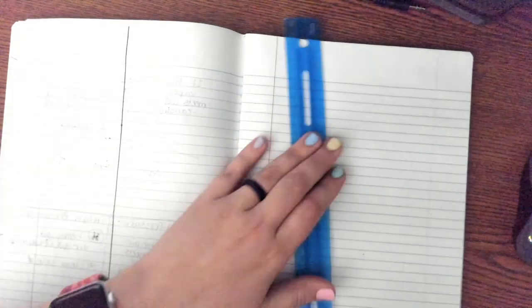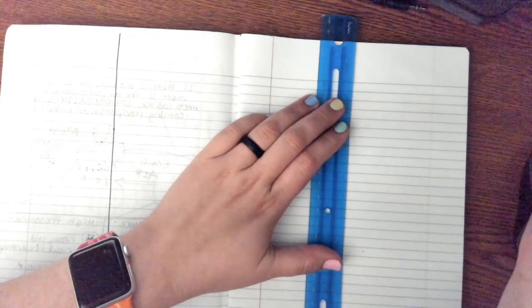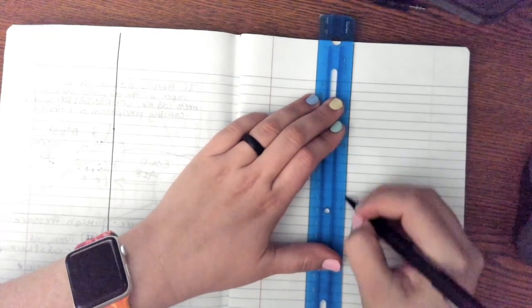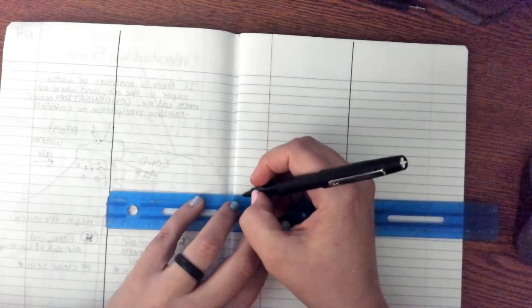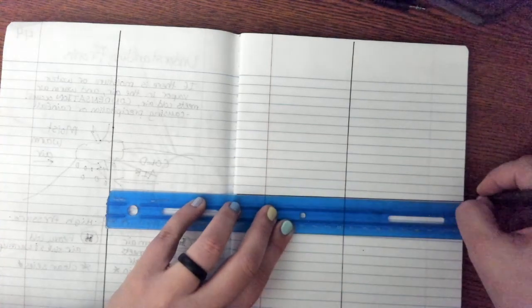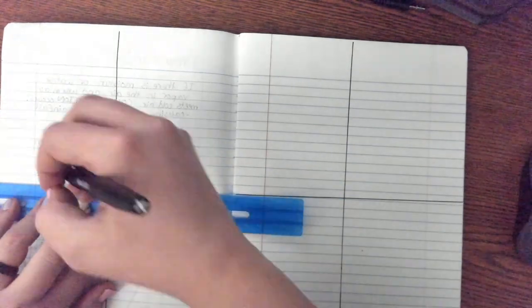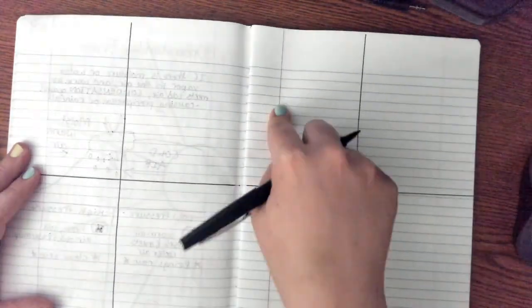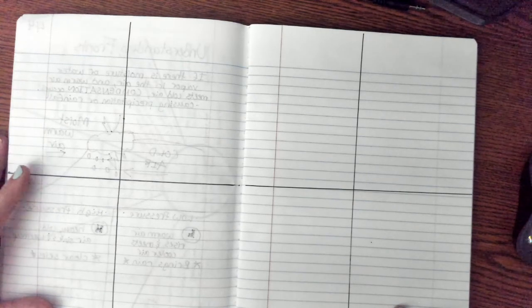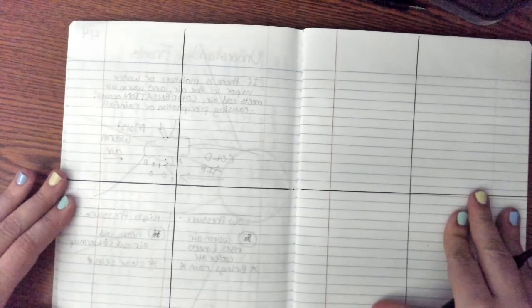I'm going to do the same thing on the other, finding the middle and going all the way down. Then I'm going to find the closest to the middle I can and line and go all the way across, and do the same thing on the other side, going all the way across. Okay. So we have created 1, 2, 3, 4, 5, 6, 7, 8 squares using 2 pages.